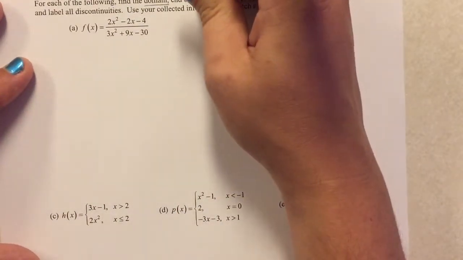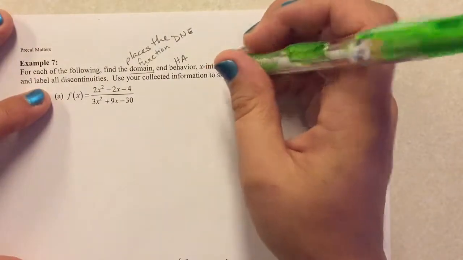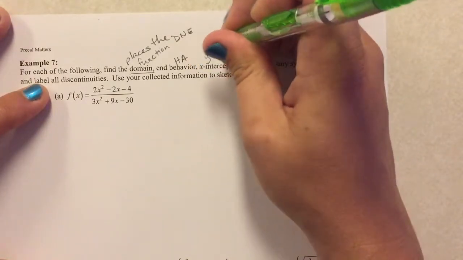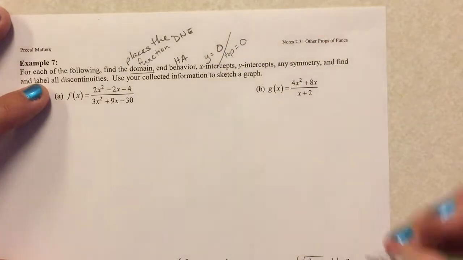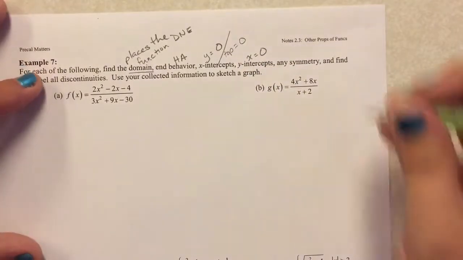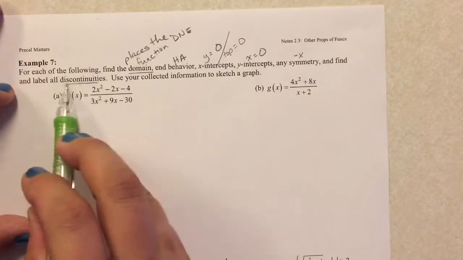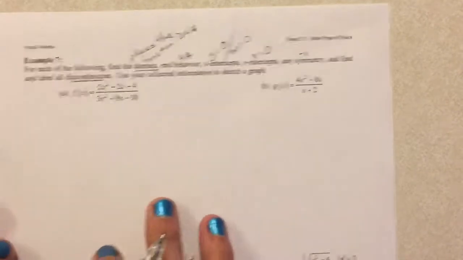In behavior, you're gonna check your horizontal asymptotes, okay? X-intercepts: for an x-intercept, you either set y equal to 0, or if you're dealing with a rational, you want the top to equal 0, okay? A y-intercept, you're gonna plug x equals 0 in. Symmetry, we're gonna check negative x. And then all of the discontinuities that we found using whatever method of finding discontinuities we can use. So that's particularly gonna happen when we're dealing with the piecewise functions, okay? So let's start with A, here we go.